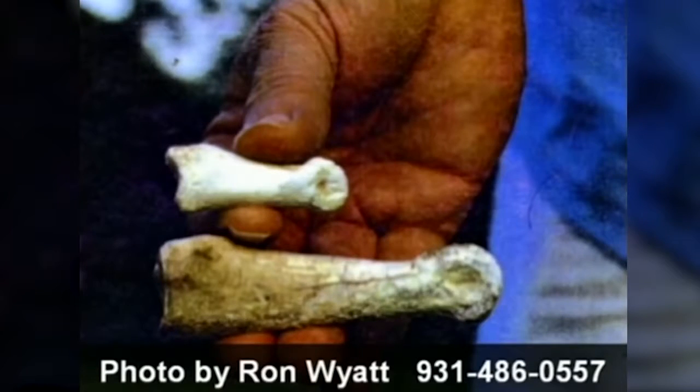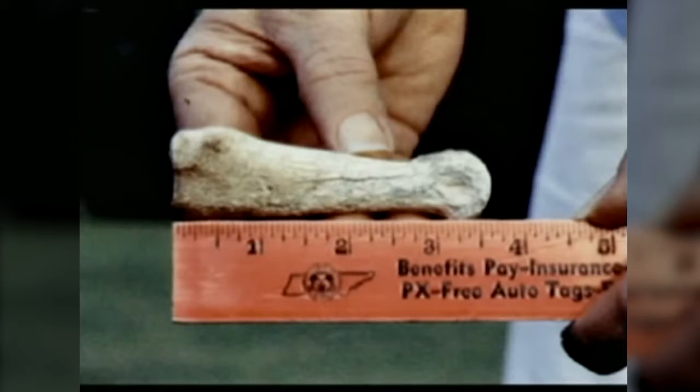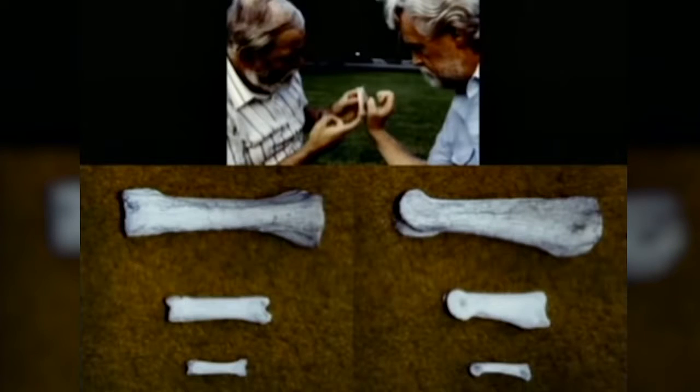This is part of a skeleton found at a grave in Turkey right near Mount Ararat. The government of Turkey says they have found the grave of Noah. The skeleton was 12 feet tall. Now that would make his cubit a little bigger, wouldn't it?